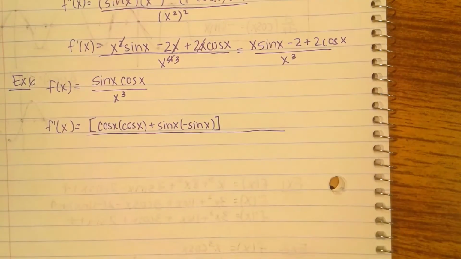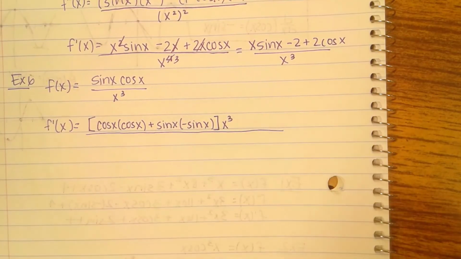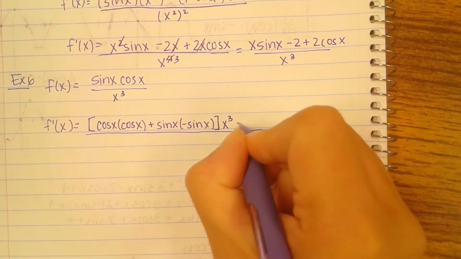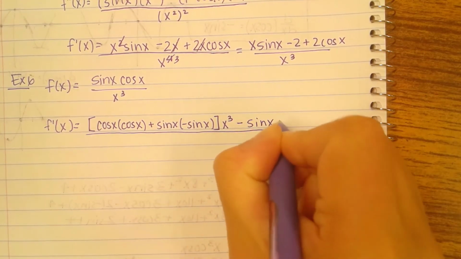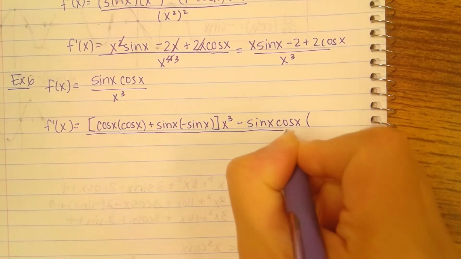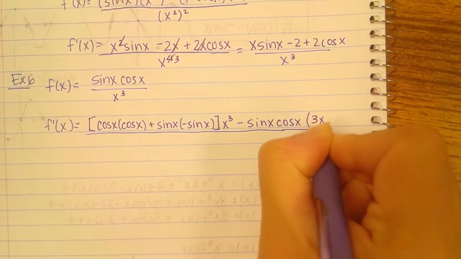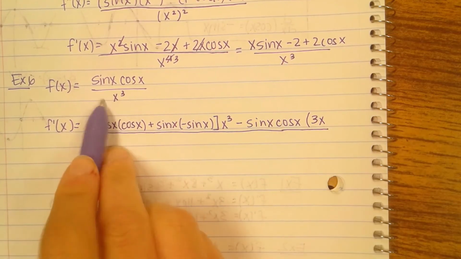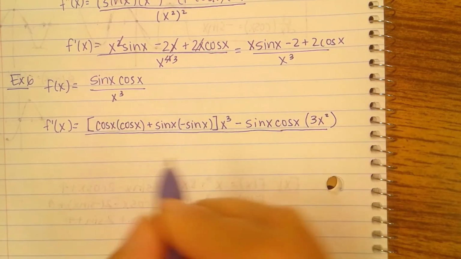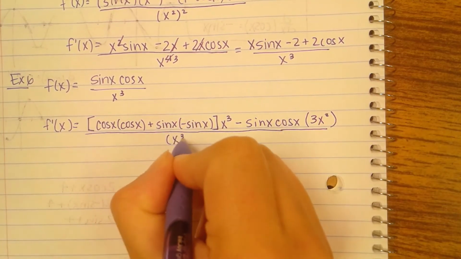That's the derivative of the top so far, times the denominator, x cubed, minus the top function sine x cosine x, times the derivative of my bottom function here. So I'd bring down the 3, reduce the power by 1. I'd get 3x squared, all over x cubed quantity squared.